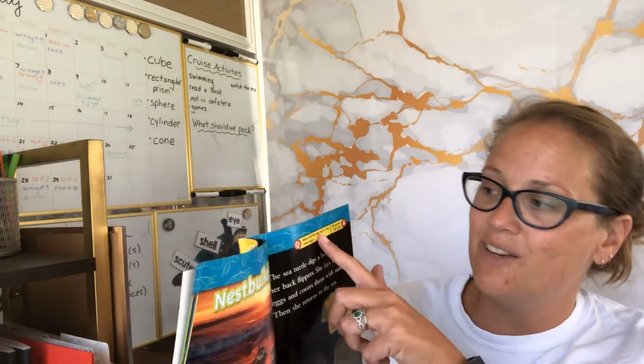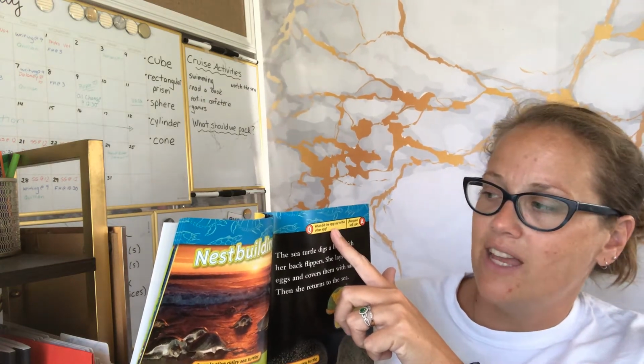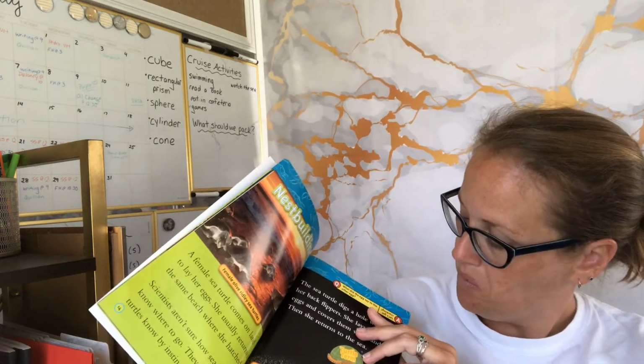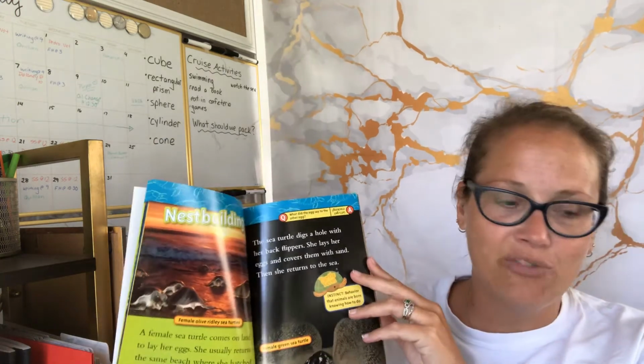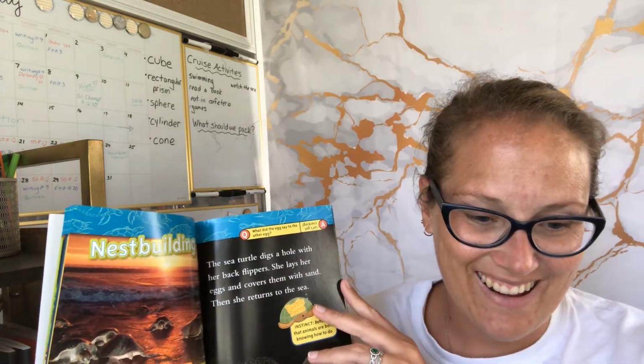All right, let's see. Here's our question. What did the egg say to the other egg? Hopefully this is close to when they're a hatchling. What did one egg say to the other egg? Zuri? Let's get cracking. They're ready to come out to sea.